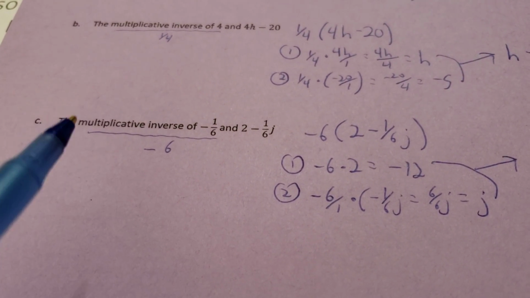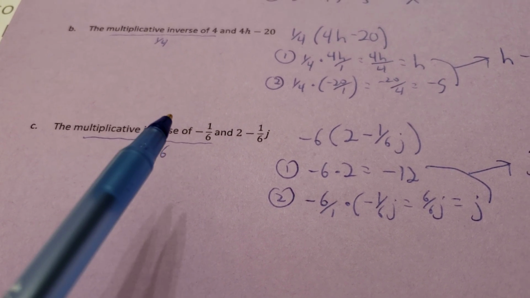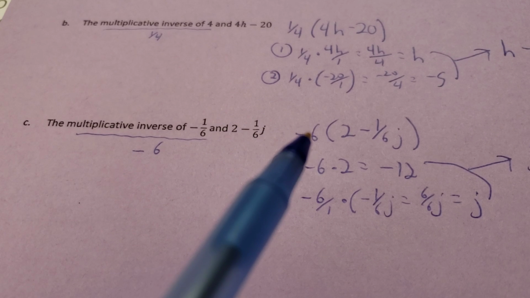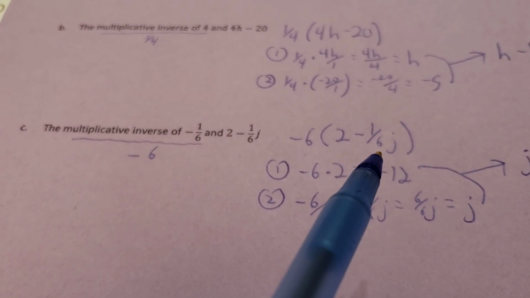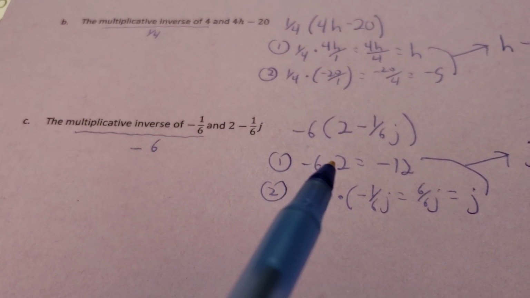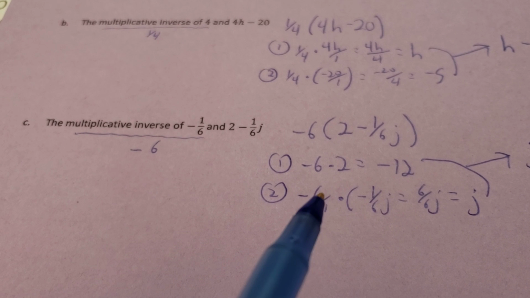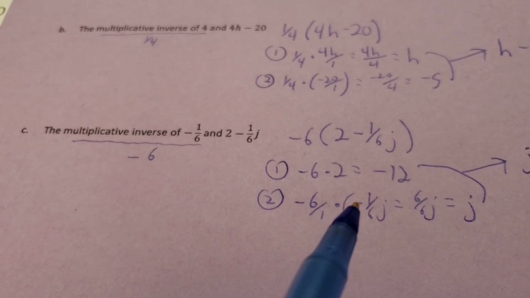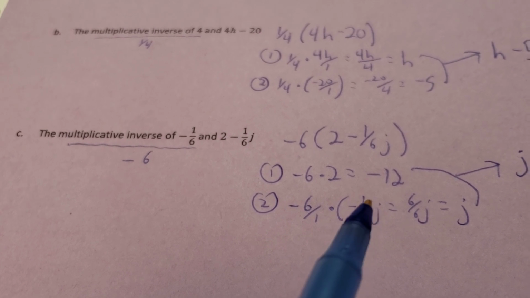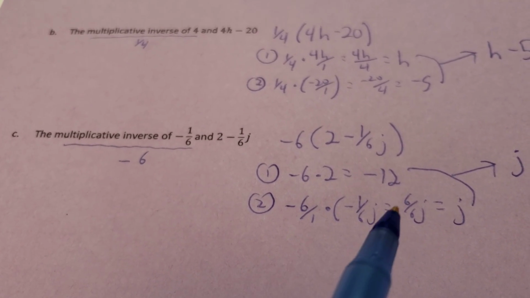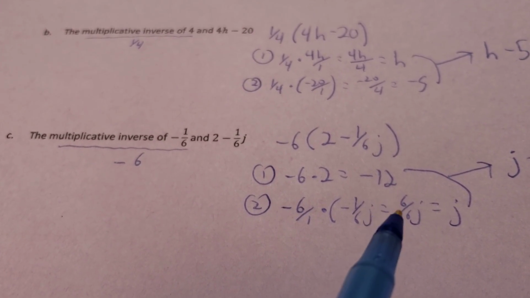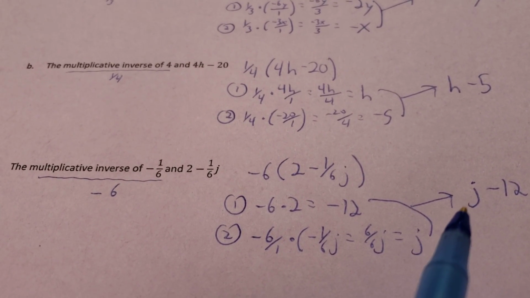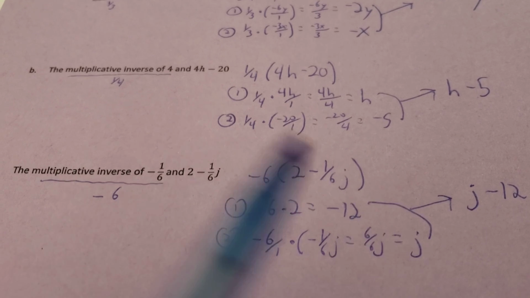And multiplicative inverse of a negative 1/6, well, I'll still keep the sign. It's still negative even when I flip it. Negative 6 over 1 is the same as negative 6. Now that negative 6 is going to get distributed here to everything that was part of that grouping. So negative 6 times 2, well, that's just a negative 12. Negative 6 over 1 times 1/6 j. Well, negative times a negative is a positive, and you get 6 over 6. Well, 6 divided by 6 is just 1, so you're left with just one of the j's. So remember, letters go first. So you're left with a j and minus 12, so j minus 12.